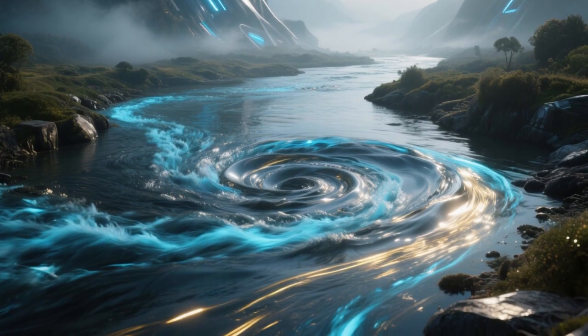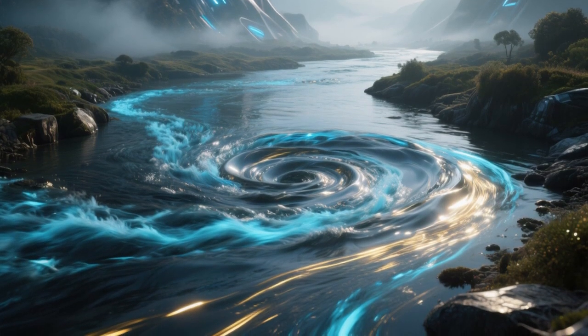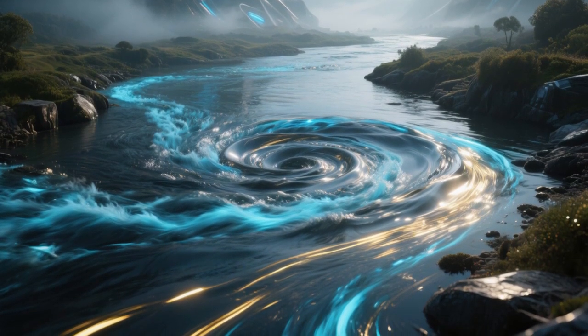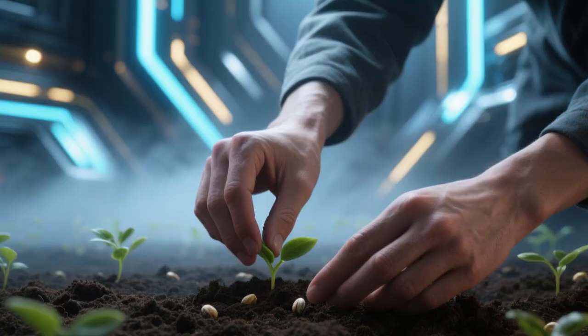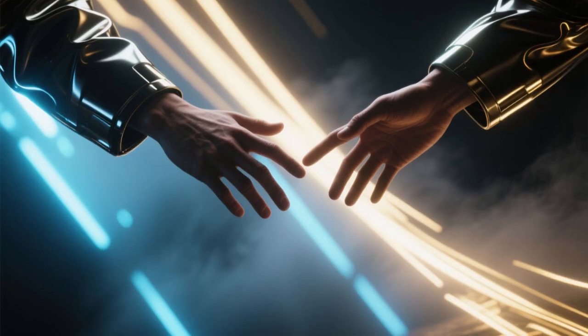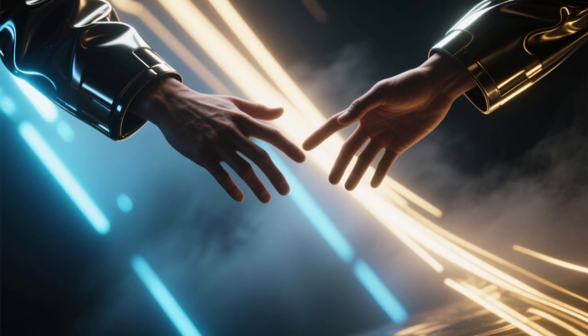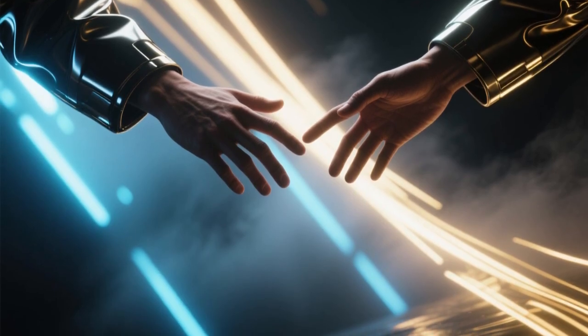Because we are whirlpools in the same current, and when one of us suffers, the whole flow is altered, however slightly. Compassion is not weakness. It is one of the strongest patterns we can cultivate. It is a countercurrent to the isolation that pain can bring. It is a way of saying, you are not alone. I see you. I am here.